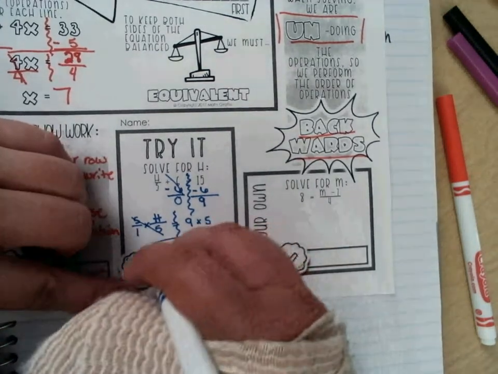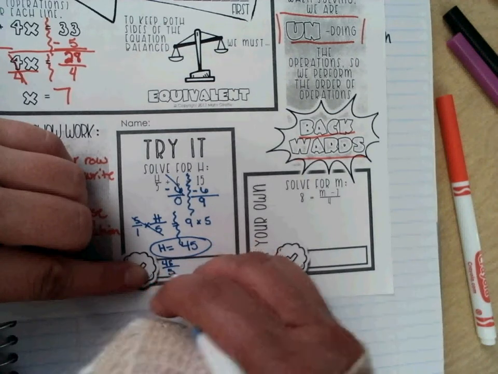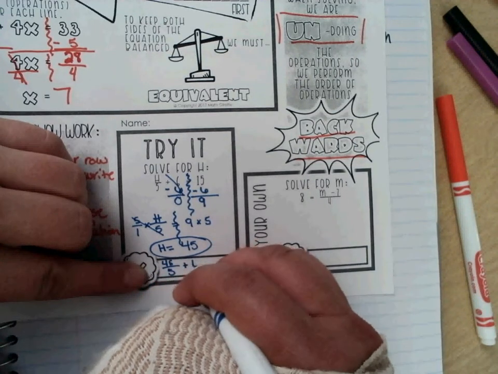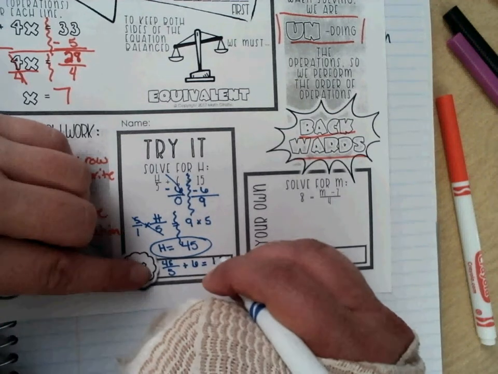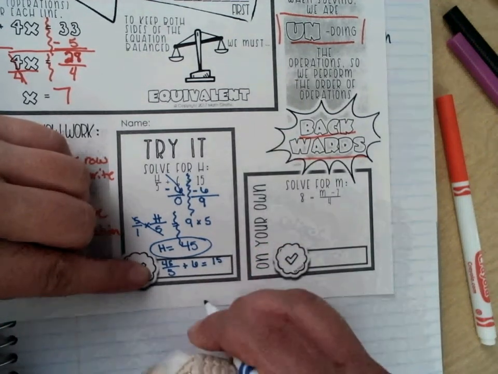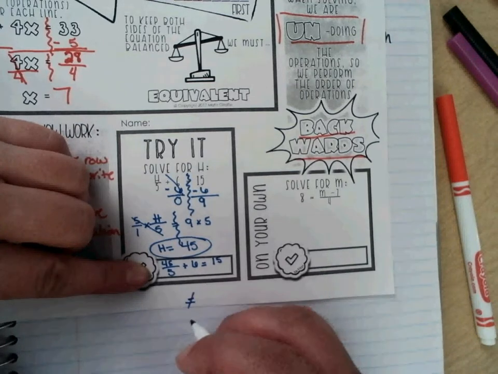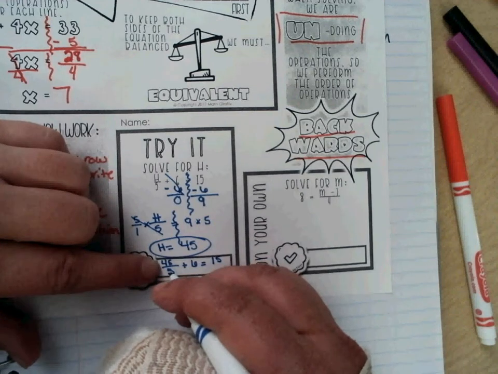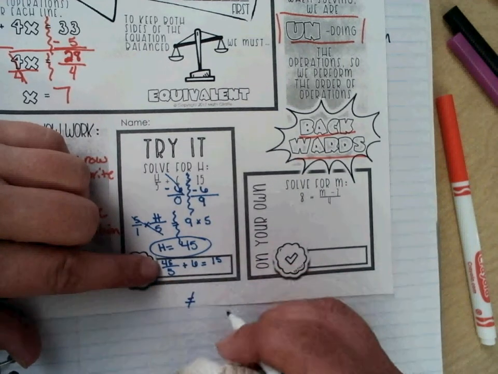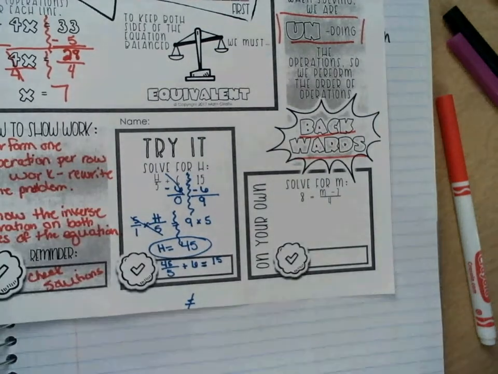Remember, I have to check, though. I'm going to circle it. So now I have 45 divided by 5 plus 6 equals, and I hope it equals 15. And remember, if it doesn't equal, I'll put that equal symbol that has the line through it. Remember, that does not equal, and then I'll try again. So 45 divided by 5 is 9. 9 plus 6 is 15, so our answer is correct.